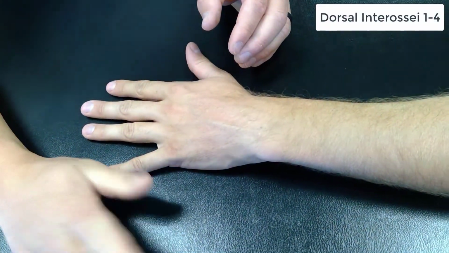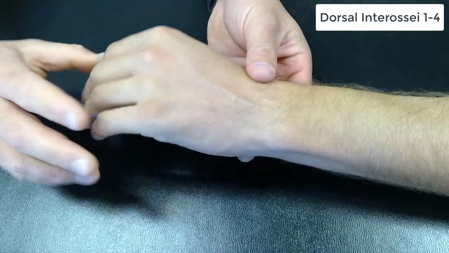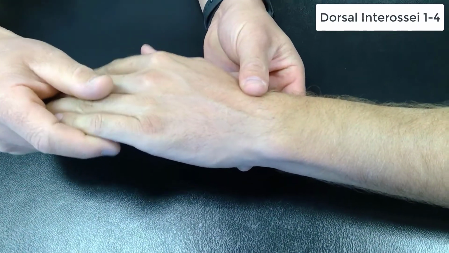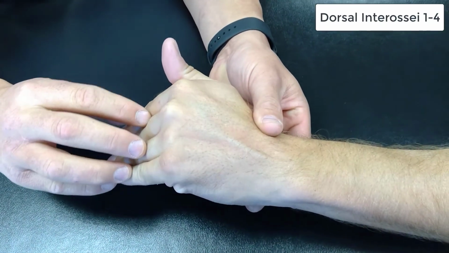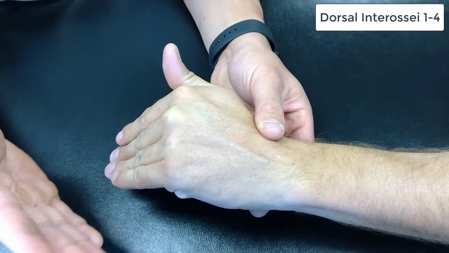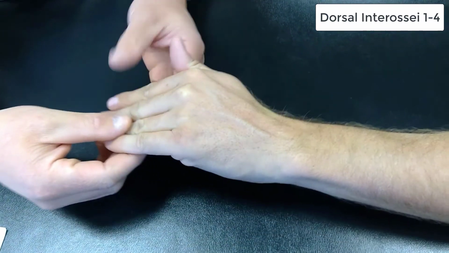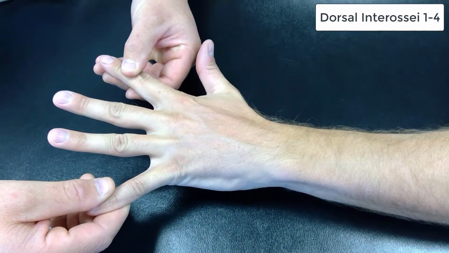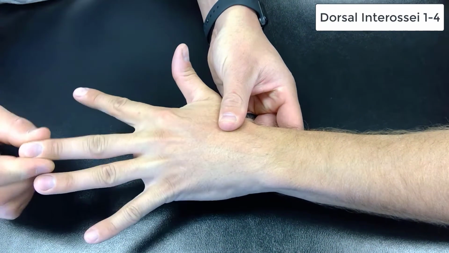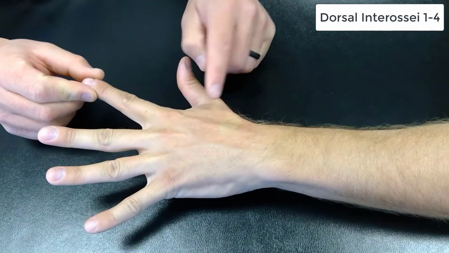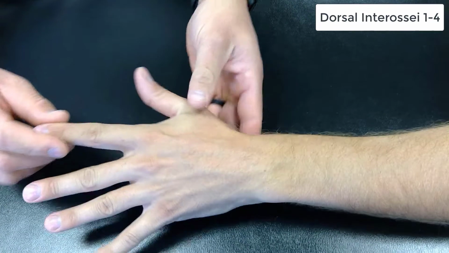So the dorsal interossei have a similar function as the lumbricals. They flex the metacarpophalangeal joints and extend these other joints, but they also do some abduction. So they abduct away from the midline of the hand. So they can pull the third digit either way, but they pull the first digit this way. So this is the first dorsal interosseous right here.